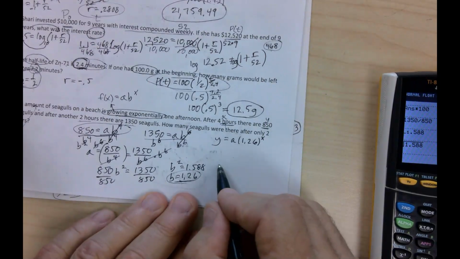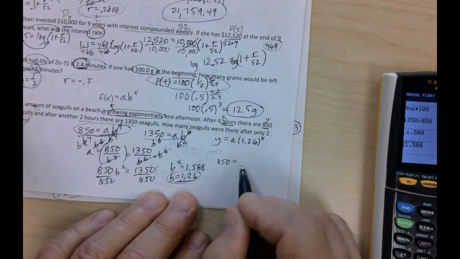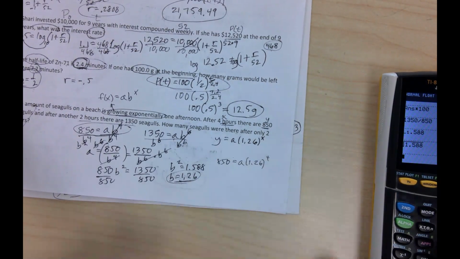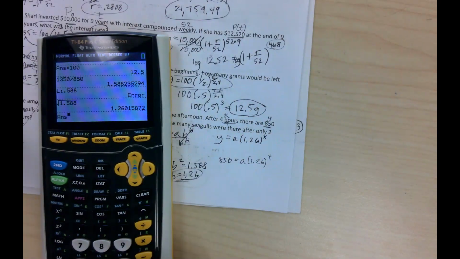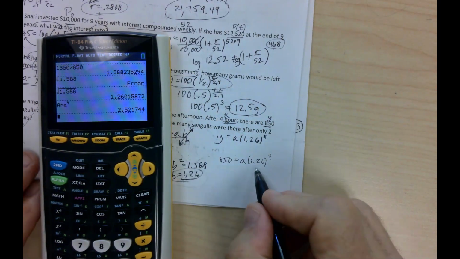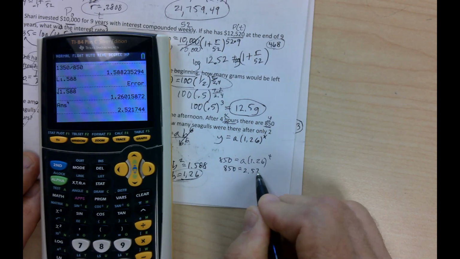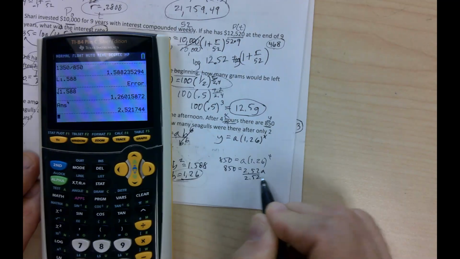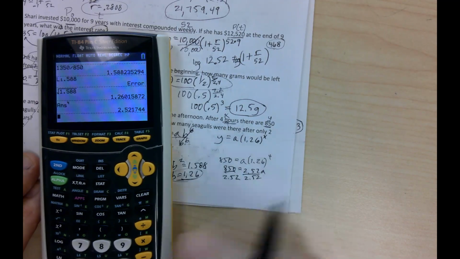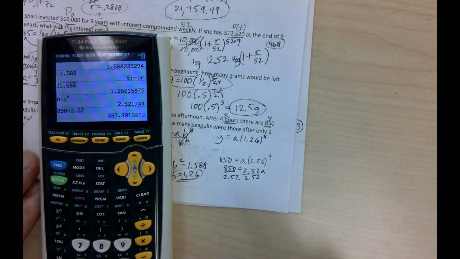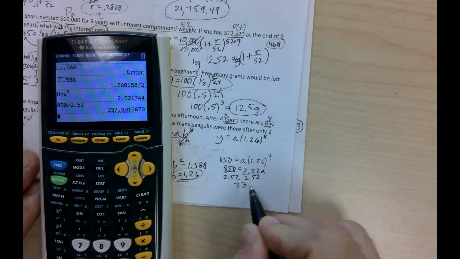So we're going to go 850 equals A times 1.26 to the 4th power. So I'm going to raise that to the 4th power, and I get 850 equals 2.52A, divided by 2.52. So 850 divided by 2.52, and I get 337.